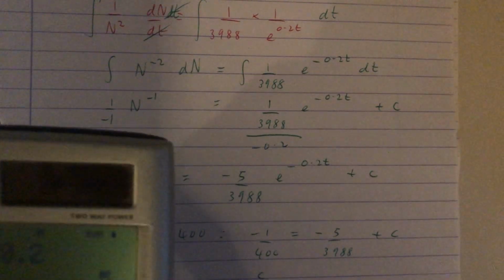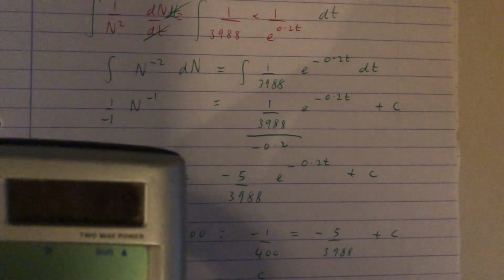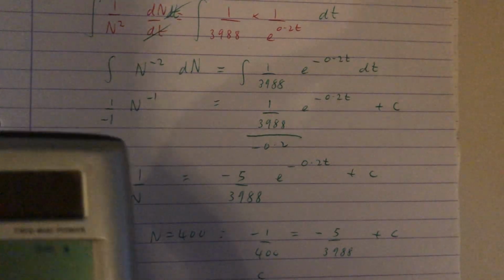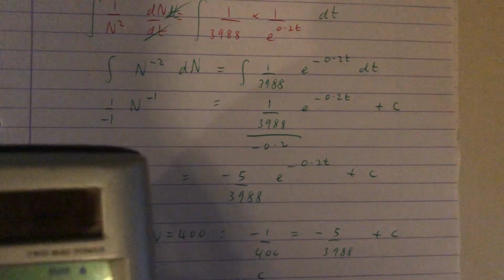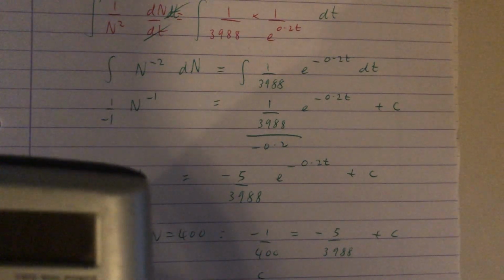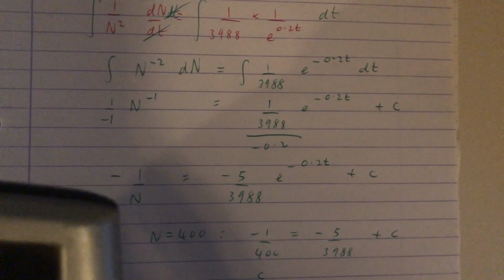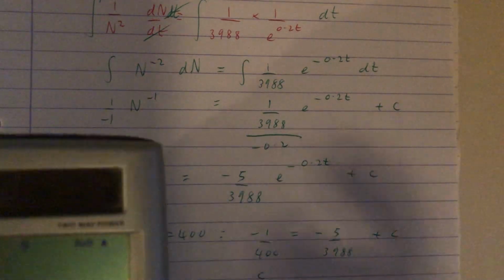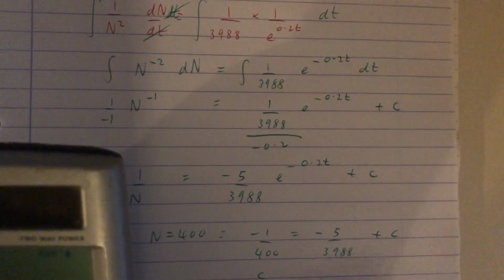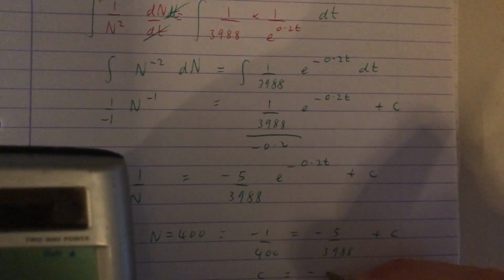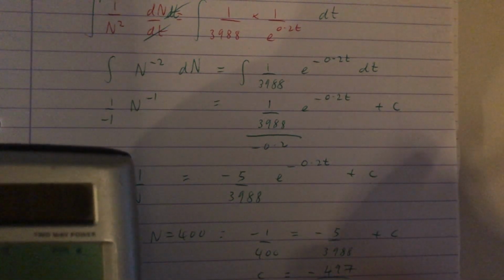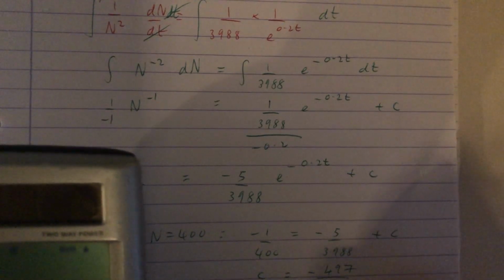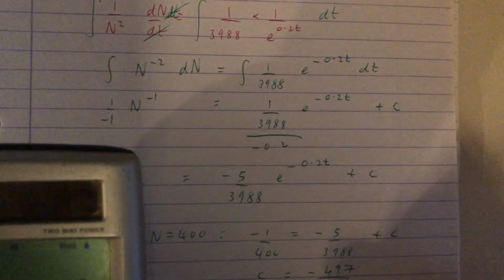So that's my answer. So we've got minus 1 over 400. Add that answer, we'll subtract that answer. Doesn't look right. Minus 497 over 398,800.